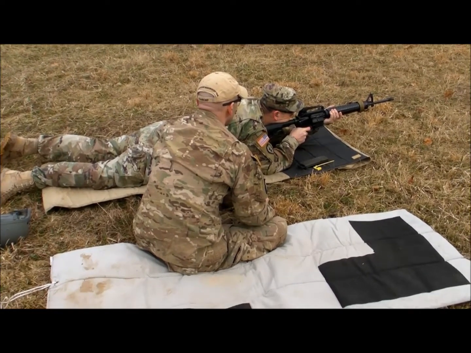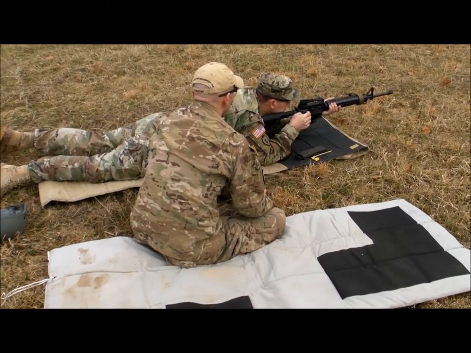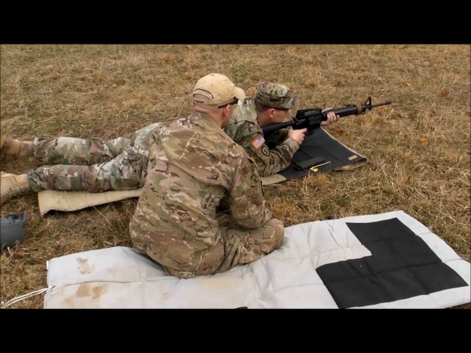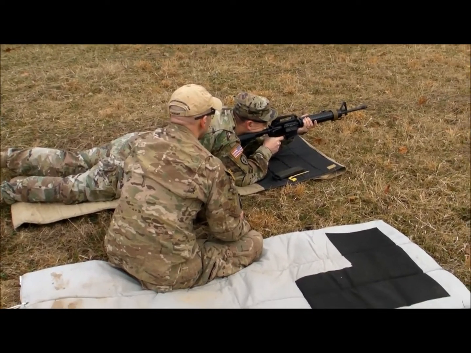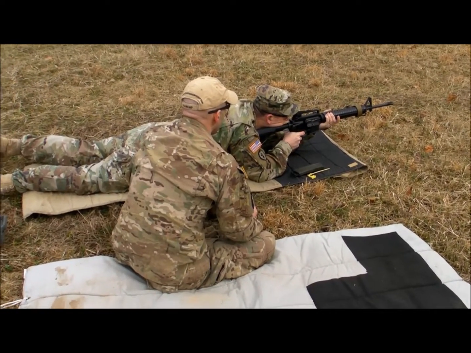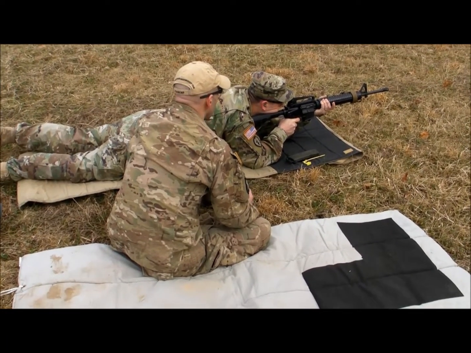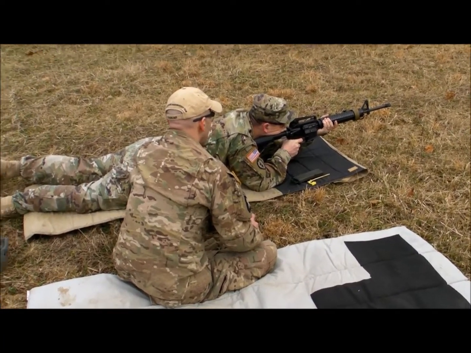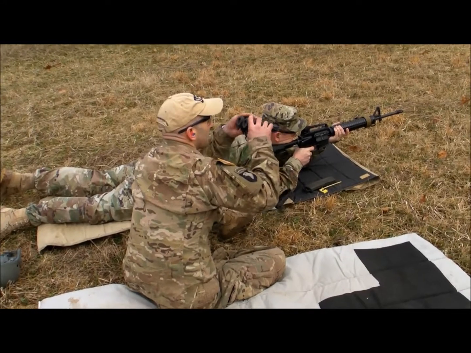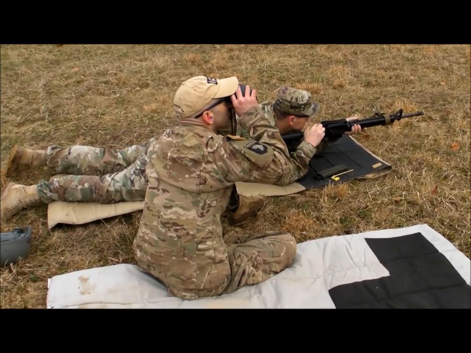The peer coach's job is to observe the shooter as they're shooting and then to observe downrange. In order to observe downrange, the peer coach will have some kind of an optic, either a spotting scope or a set of binoculars, so that they can observe the targets downrange.